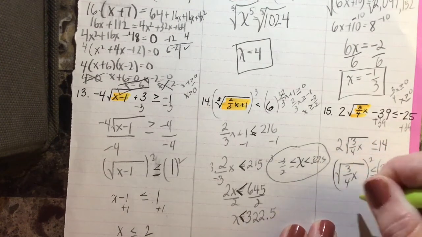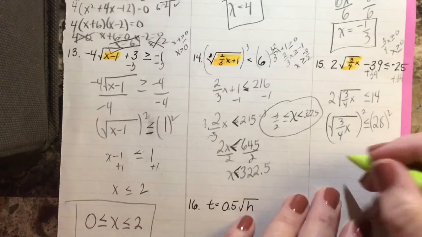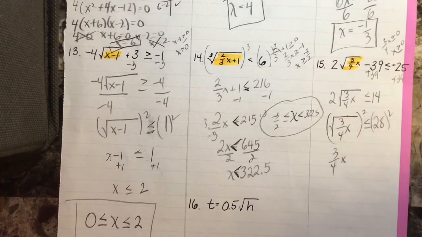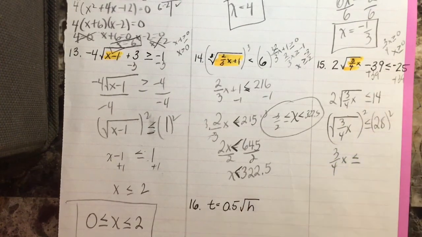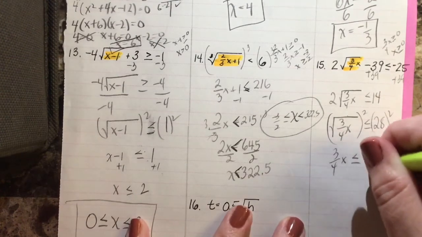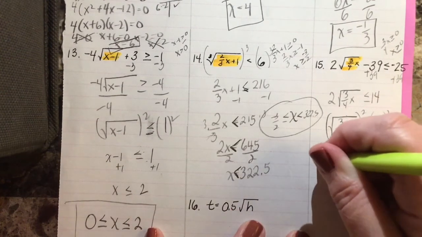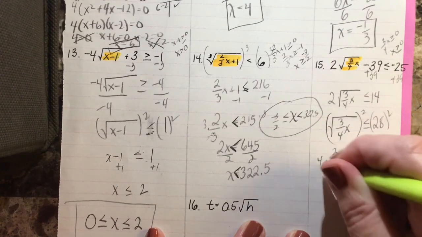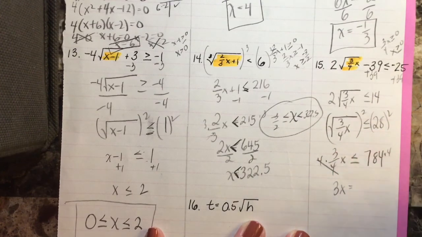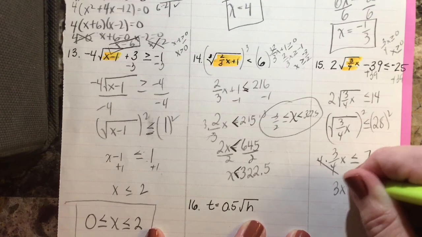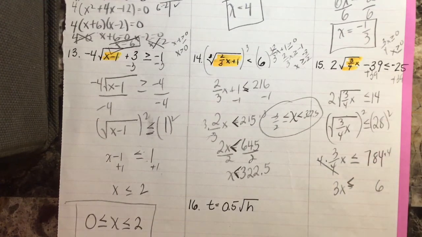Square both sides. 3/4 x is going to be less than or equal to whatever 28 times 28 is. 784. I'm going to multiply by 4. Oh, not equal. Less than or equal to 16.